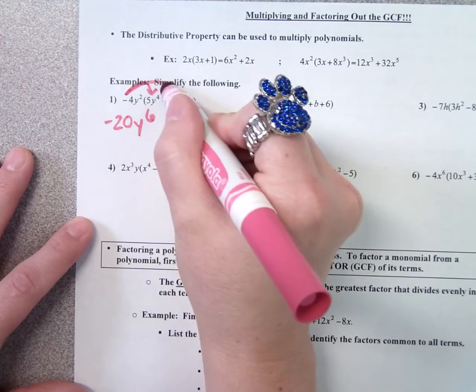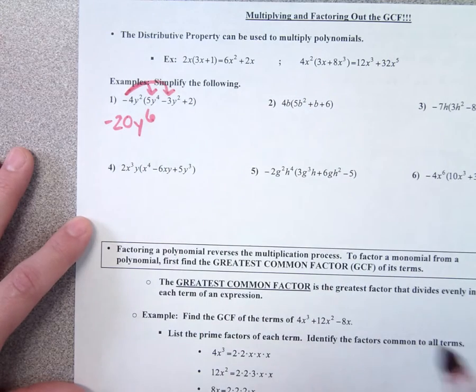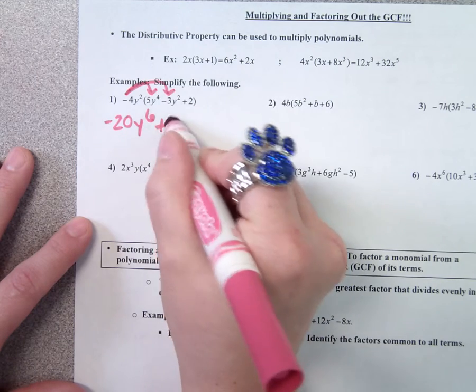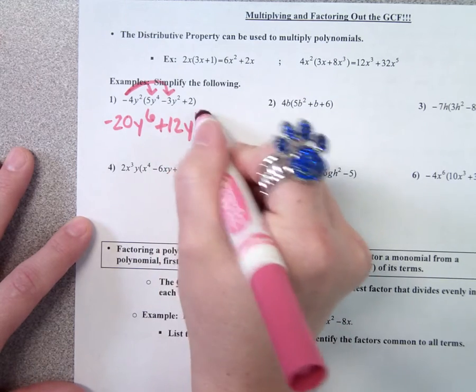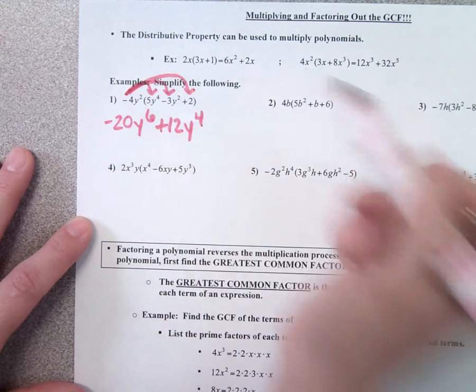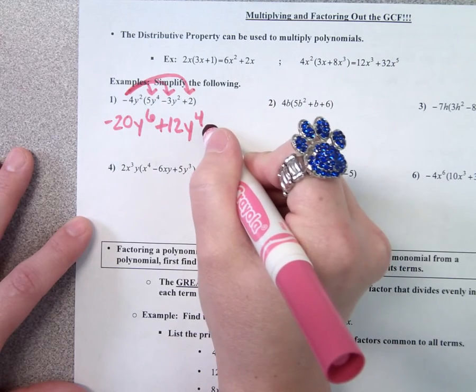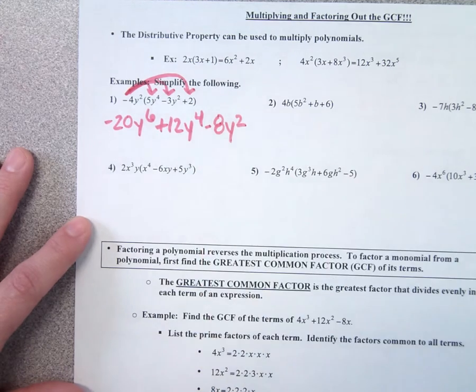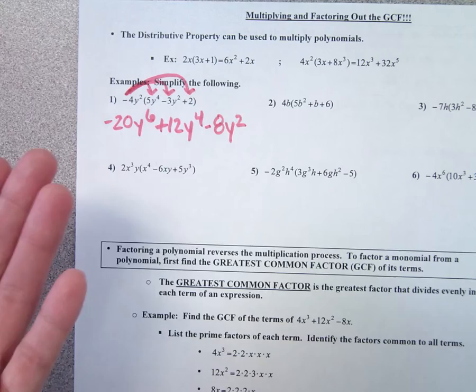Okay, how about negative 4y squared times a negative 3y squared? Positive 12y to the fourth. Okay, and then if I take negative 4y squared times a positive 2? Negative 8y squared.